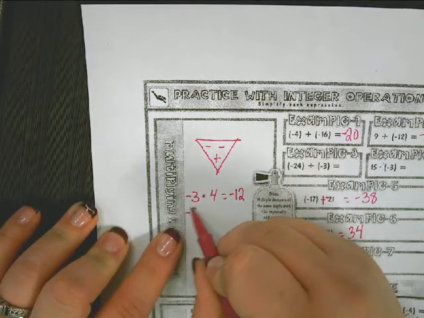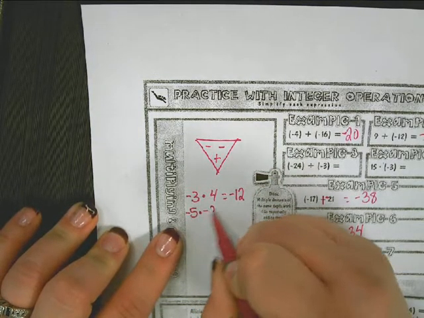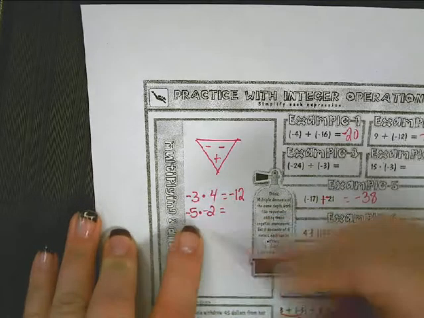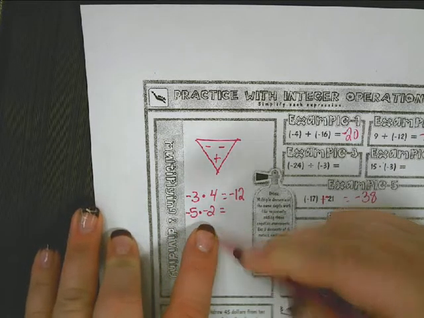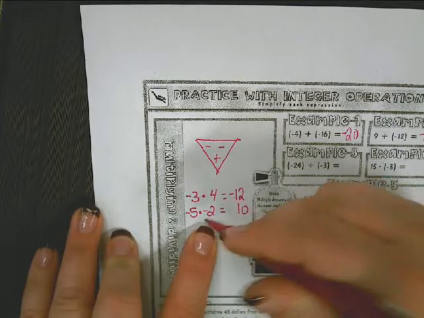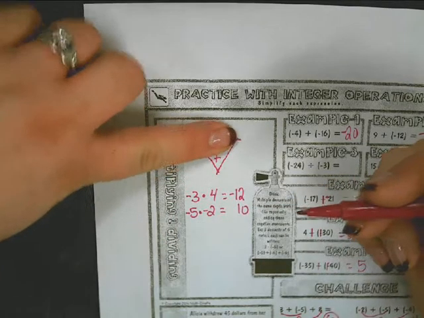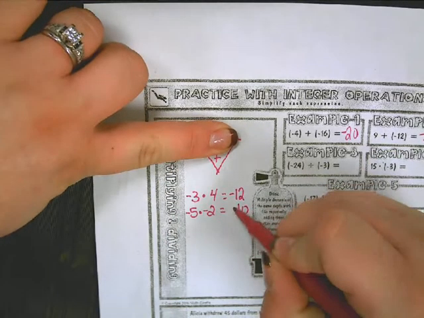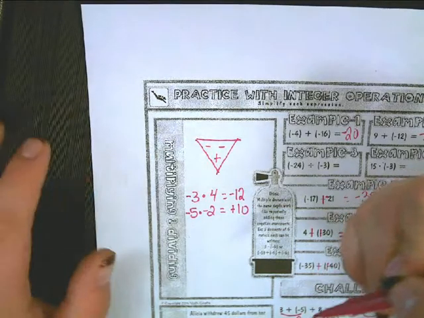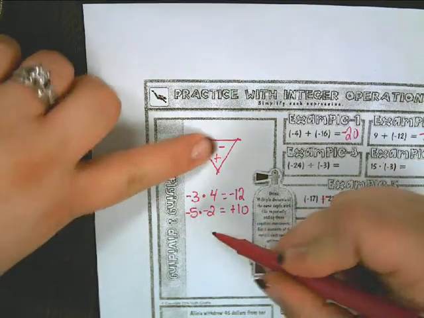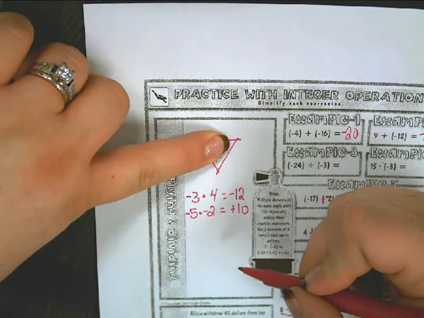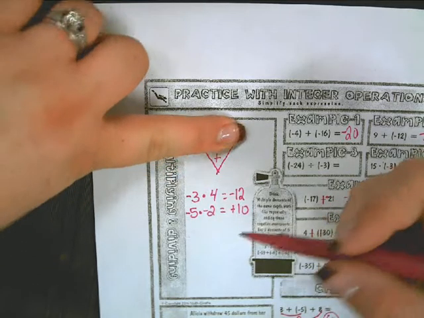So 5 times 2 is 10. Negative and a negative, cover both of them, so I'm left with a positive, because I have a negative and a negative. Cover those up, so I'm left with a positive. Because that's how it is.